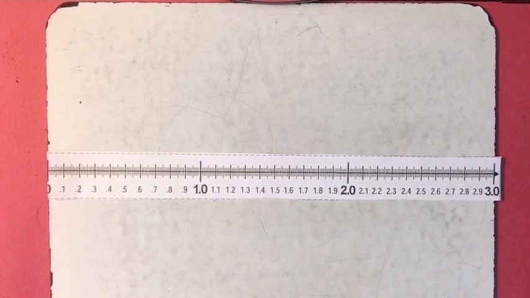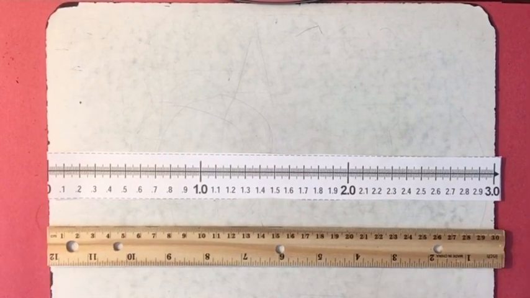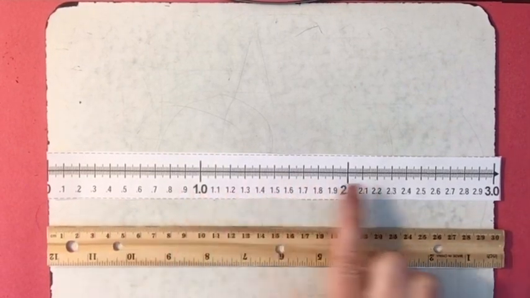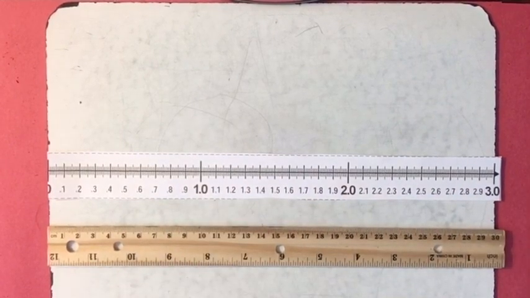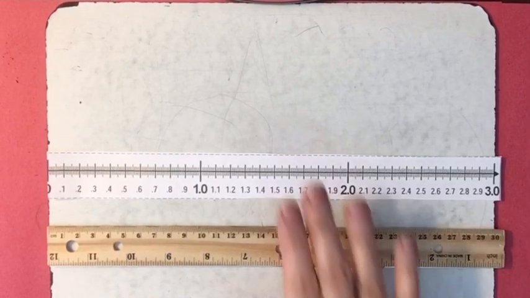If you don't want to use that, you can always use a ruler. Either one is fine with me. It doesn't really matter. I liked this one a little bit better just because it was bigger for me. And so what I'm going to ask you to do is you're going to get a piece of notebook paper and you're going to create a chart. And the chart's going to look like this.